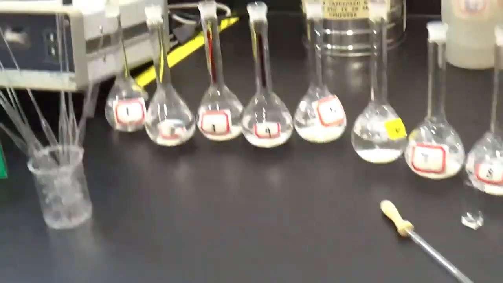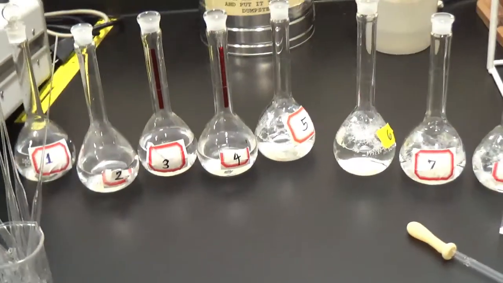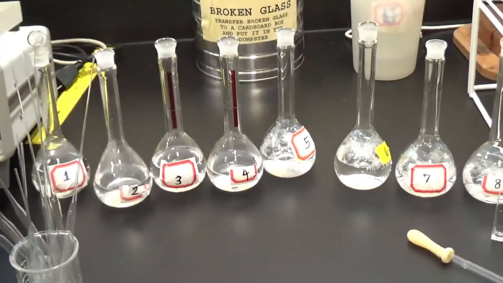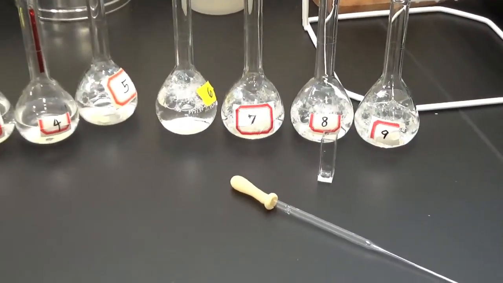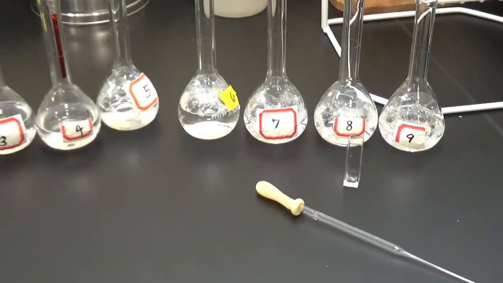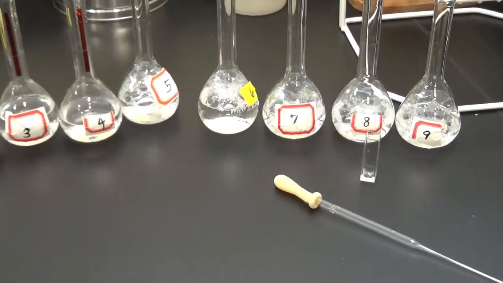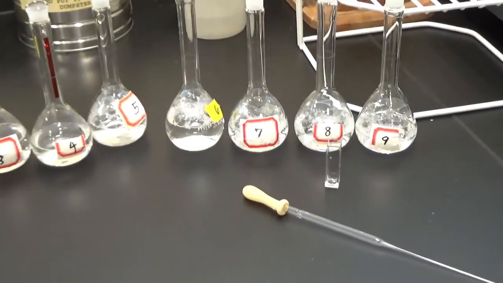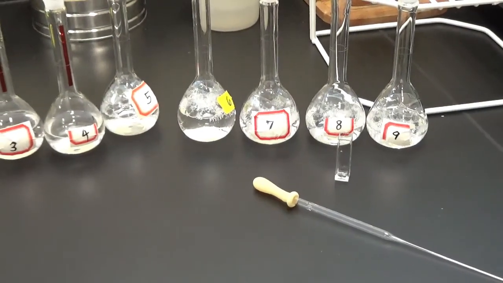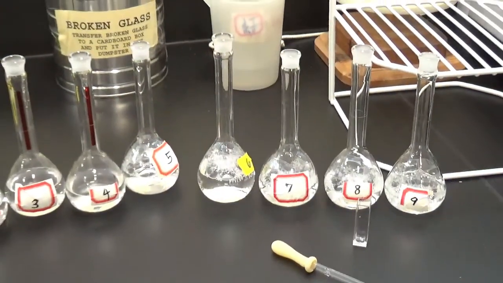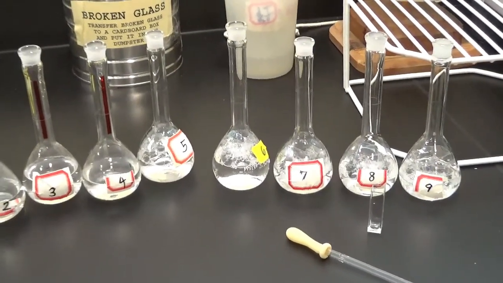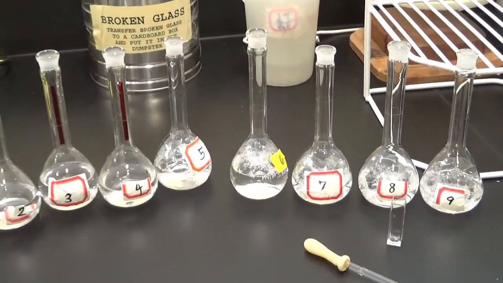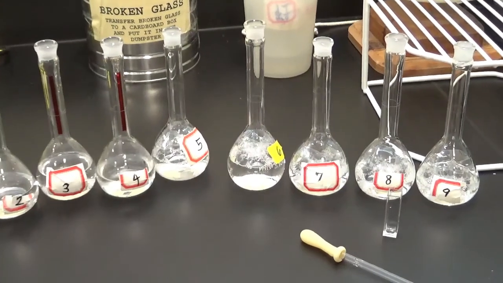Okay, so basically what I'm going to do is rinse that cell with solution 1, put solution 1 in it, measure the fluorescence intensity, and that will be the maximum fluorescence intensity. So I'm going to try to adjust the parameters so that that first solution gives me a fluorescence intensity that's near 1,000 but doesn't go over it.